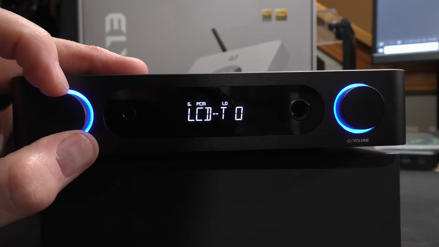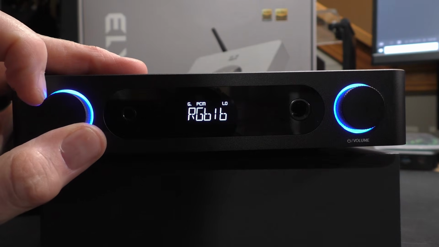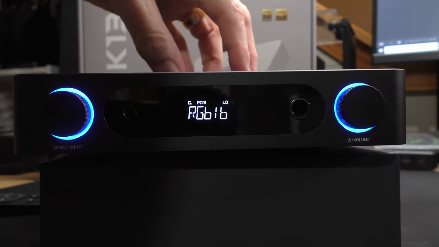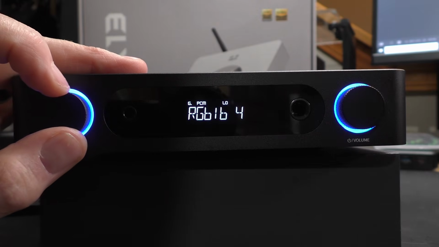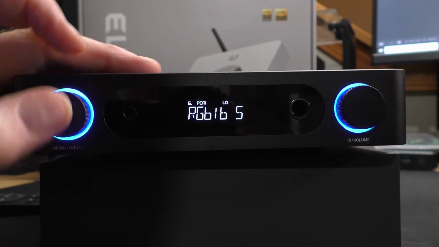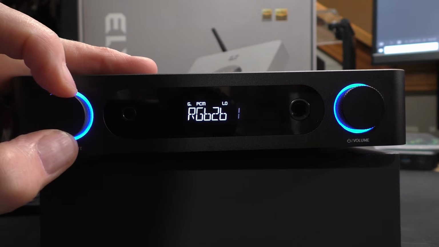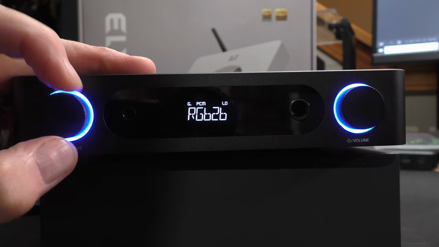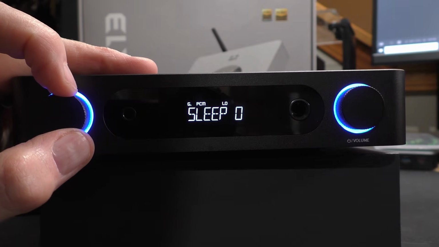I just leave it on all the time. Then the RGB, that's the color of the knobs and so forth. I don't know if you can see it. It's dimming the view panel on the top. It's dimming that LED light, sorry. And then RGB2 would be dimming the lights around the volume knob and the encoder. So I just leave everything at about 3. And then beyond that, we have a sleep timer if you want to.